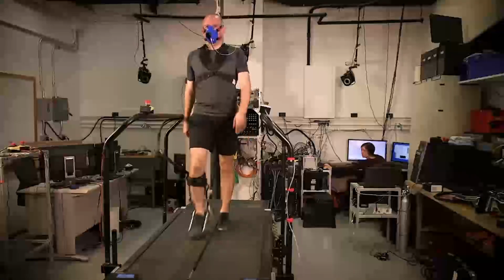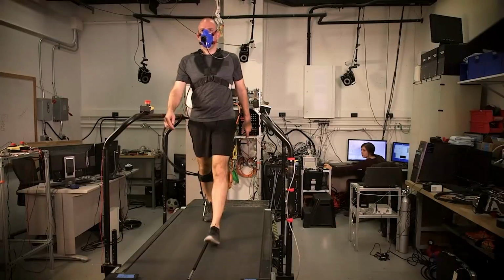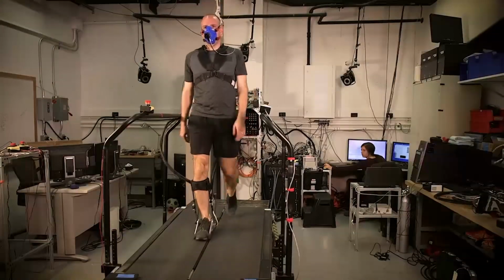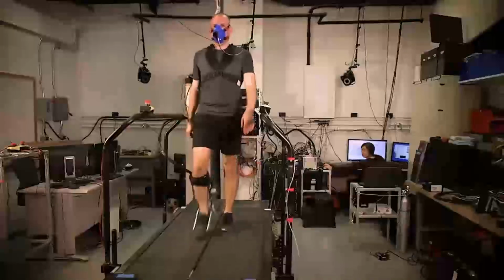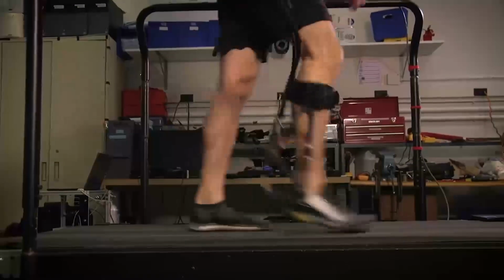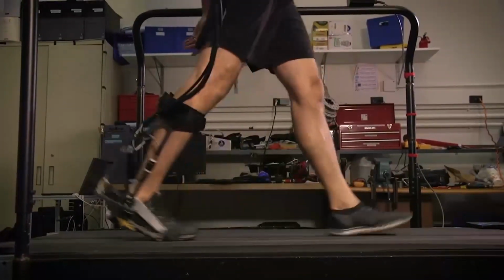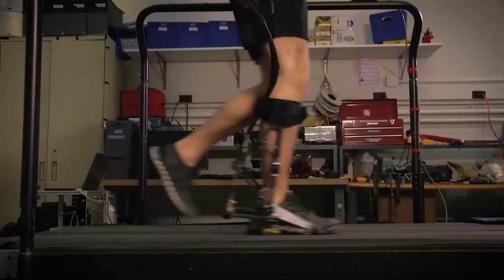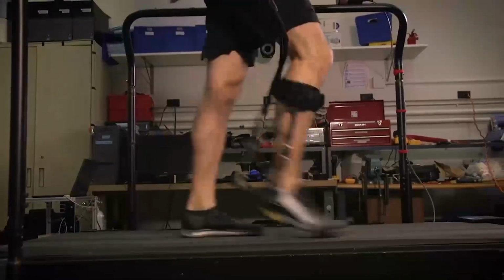A covariance matrix adaptation evolution strategy is then used to create the next generation. The mean of each generation represents the best estimate of the optimal control parameter values. After about an hour of optimization, energy cost was reduced by an average of 24%, compared to no assistance.